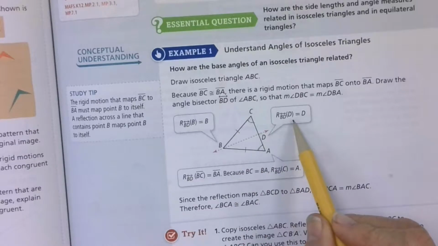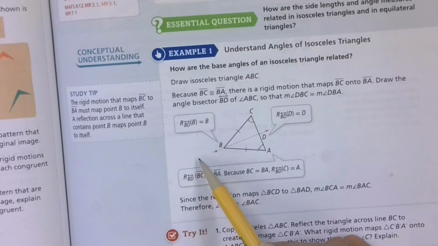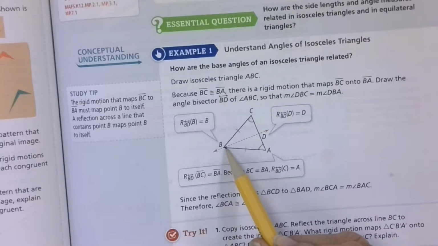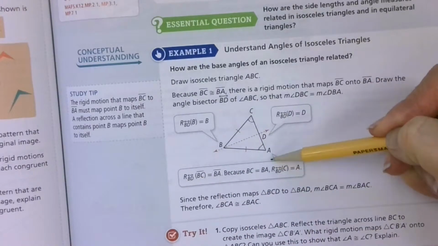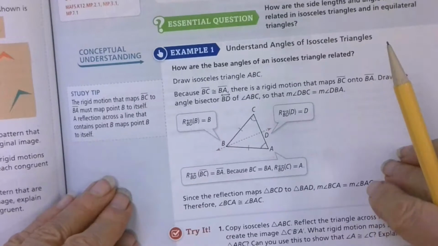If you drew a line of reflection right here through this, we call this the vertex angle down here, then you could reflect the triangle over and you could demonstrate that it is congruent by that transformation.